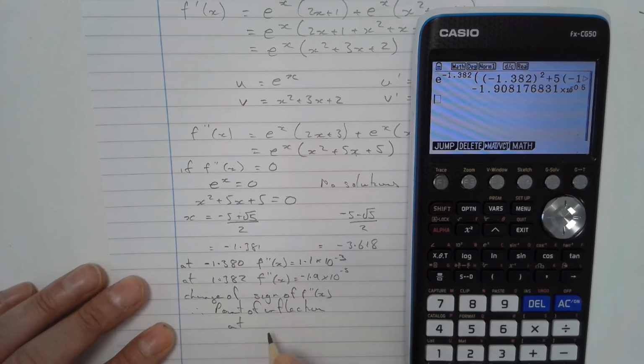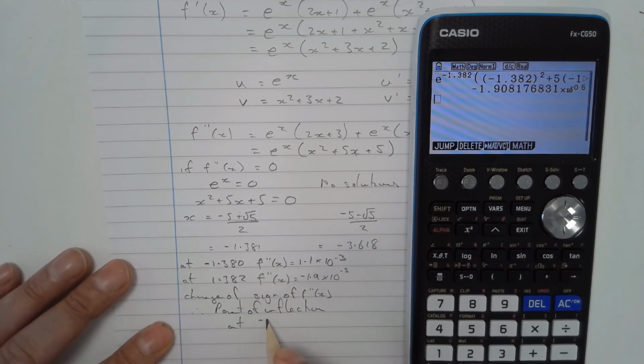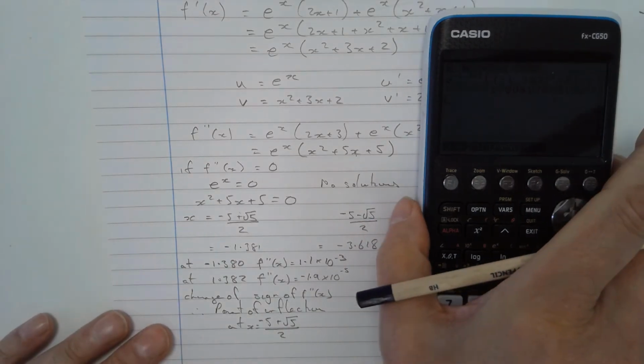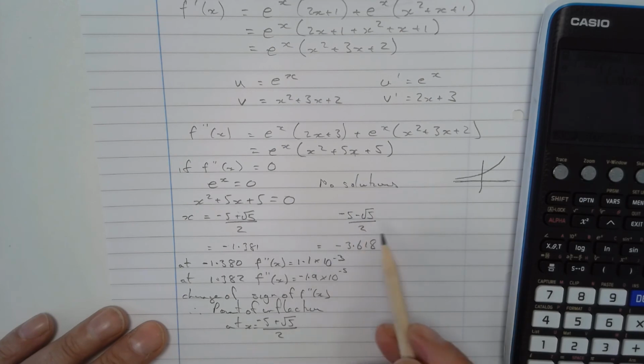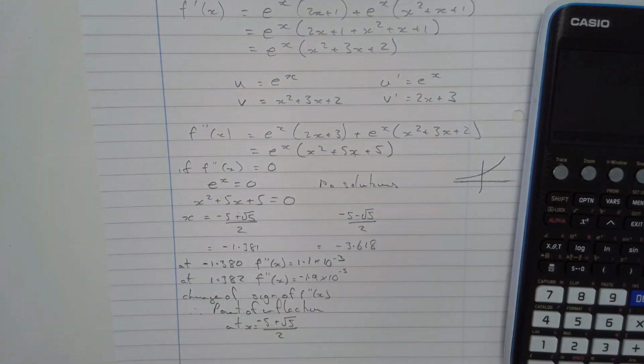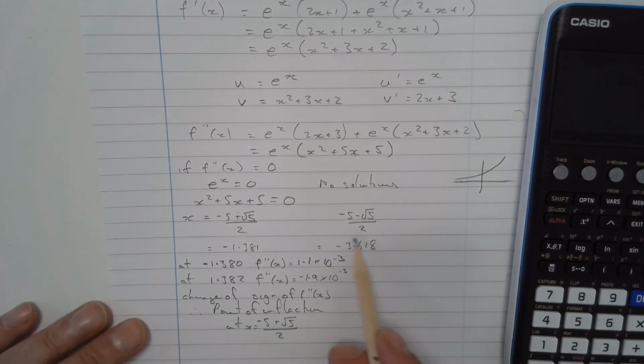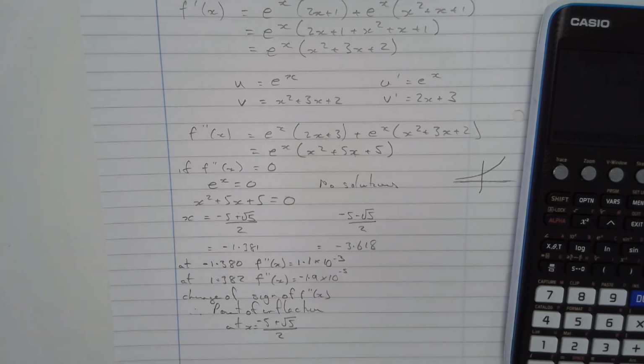therefore there is a point of inflection at x equals (minus 5 plus root 5) over 2. Now you would need to do it with the other one, just to make sure that there's a change of sign of f dash dash of x, just on either side of that. And that's how we go about it.